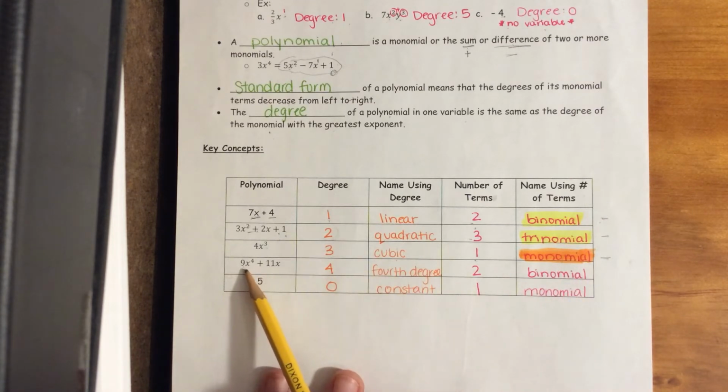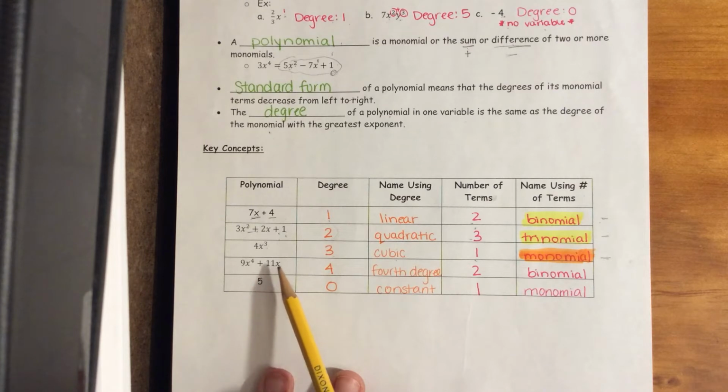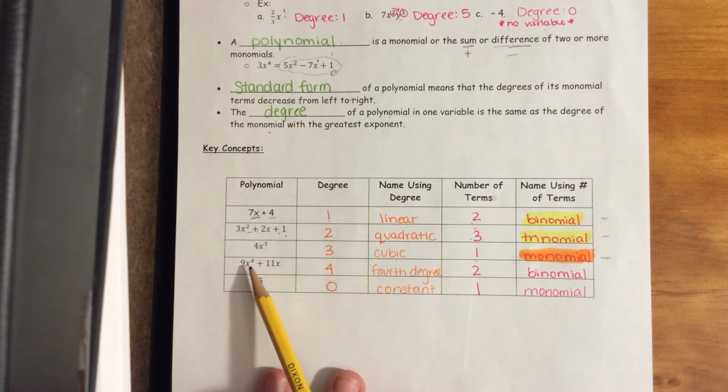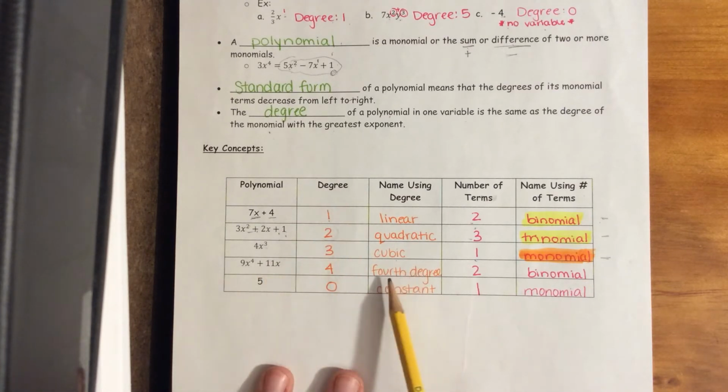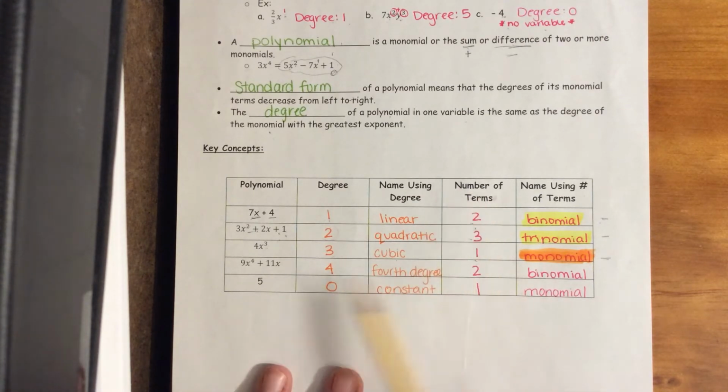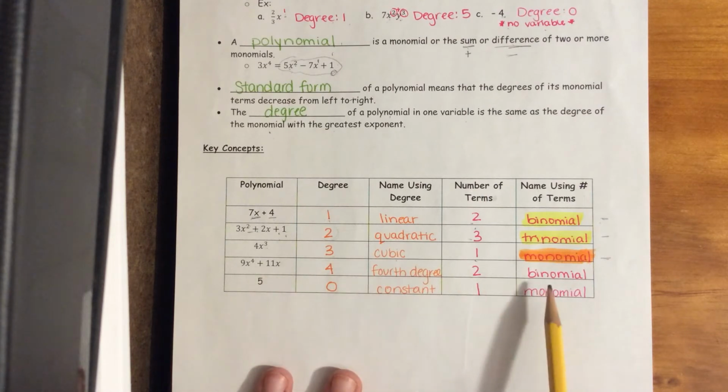We have 9x to the 4th plus 11x. The degree is 4 because it's the highest exponent. This is just called a 4th degree. So anything after a cubic just becomes 4th degree, 5th degree, 6th degree, 7th degree. You just name it by whatever the number is. It has 2 terms in this polynomial, and it's called a binomial.